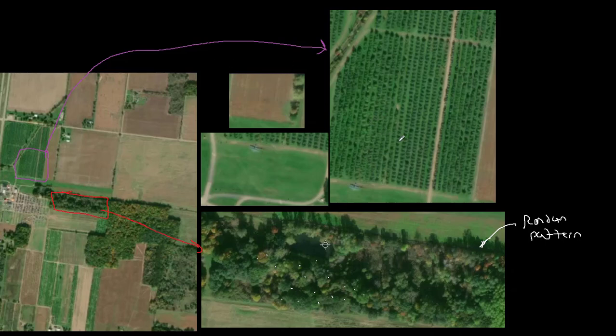Versus up here, we have tree, tree, tree, tree, tree, tree, tree, tree. This is a linear, regular pattern. This is structured. If we look at the overall image, we would hopefully get the sense that this is some sort of an orchard, and this is a windrow, or a small corridor of forest, designed to separate farm fields.